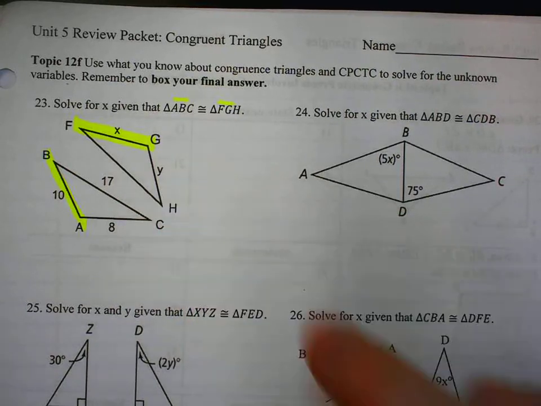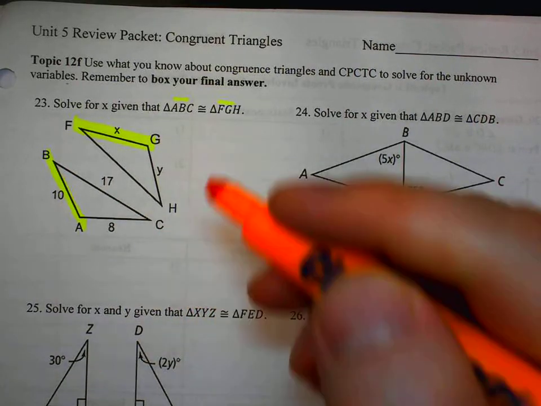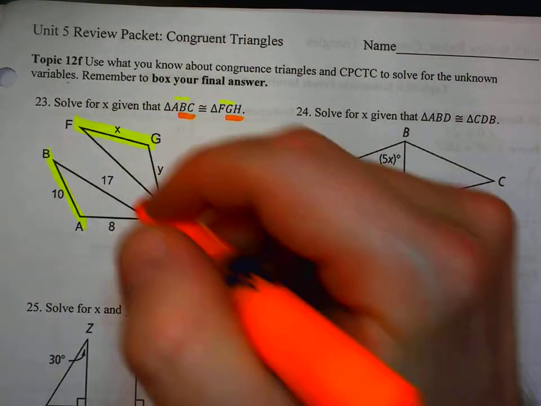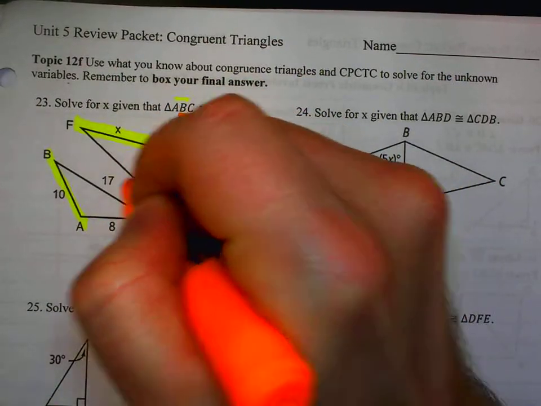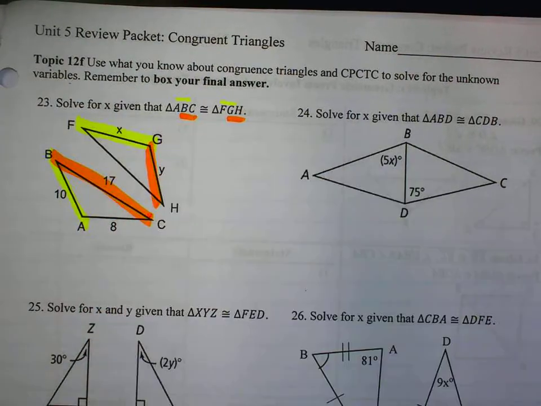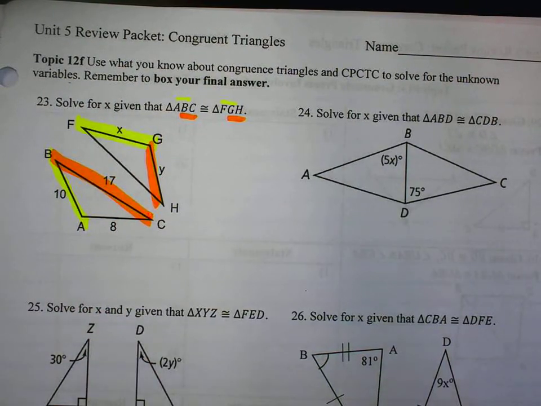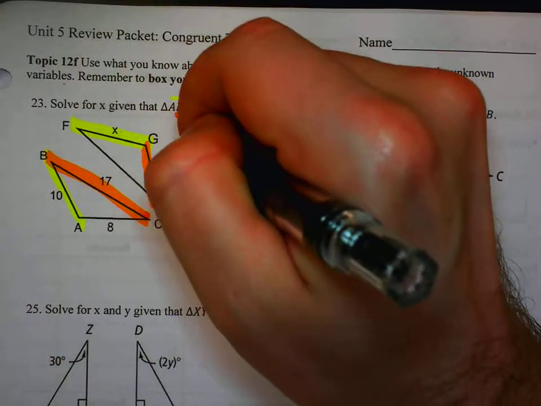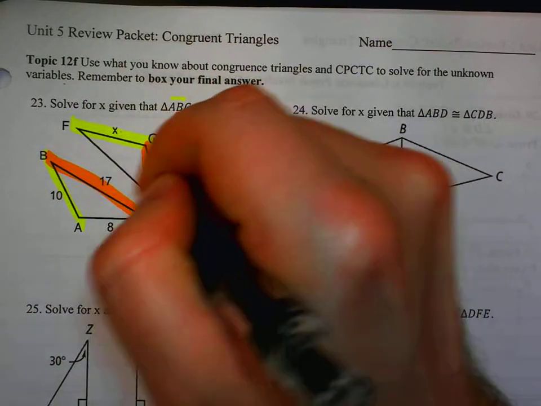Y is side GH in the second triangle. GH are the last two letters, which must correspond to the last two letters in the other one, BC. Corresponding parts of congruent triangles must be congruent, so that means x has to equal 10, and y must be 17.